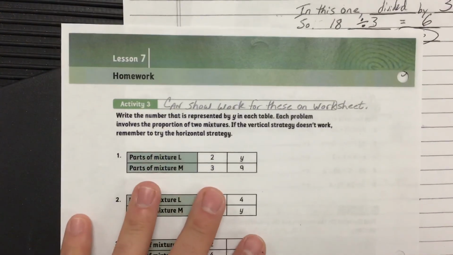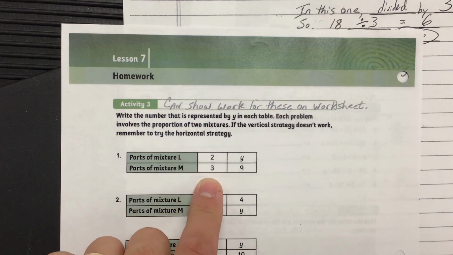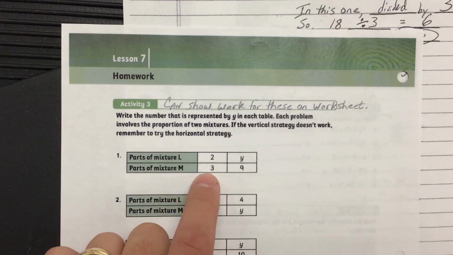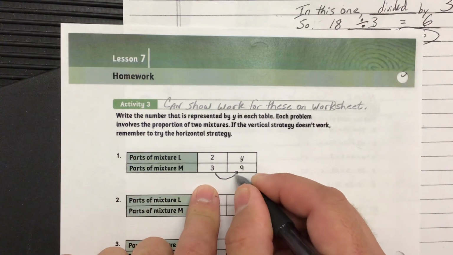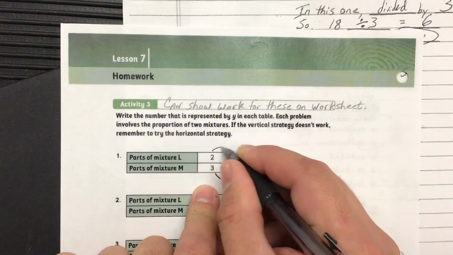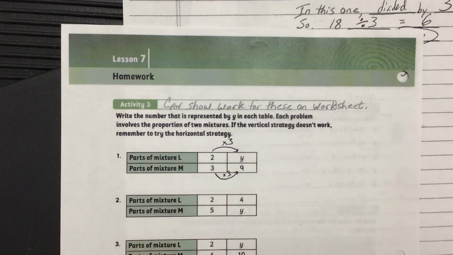This one as well. Show your arrows. Can I get from 2 to 3 pretty easily? No. How about from 3 to 9? Yeah. How? Times 3. So I'm going to put times 3, so then I have to do the same to the top to get my answer.